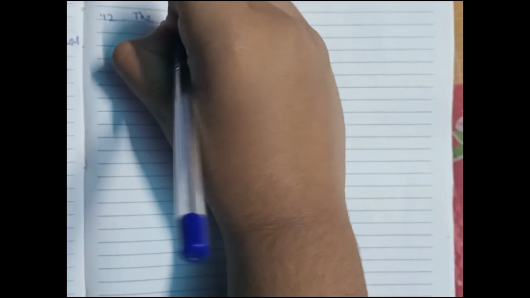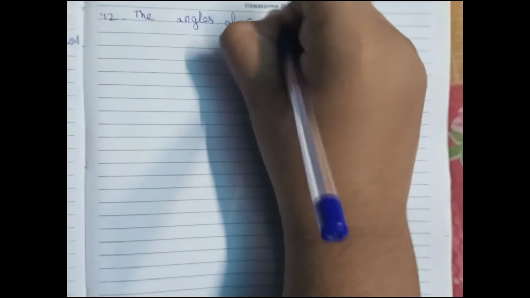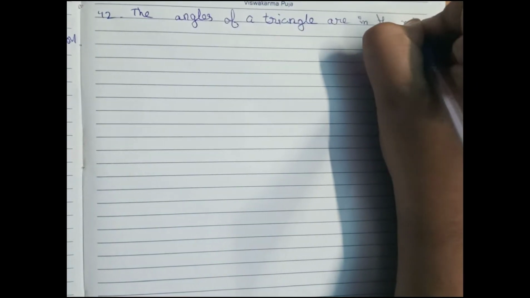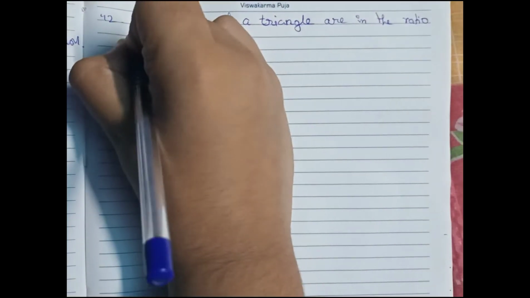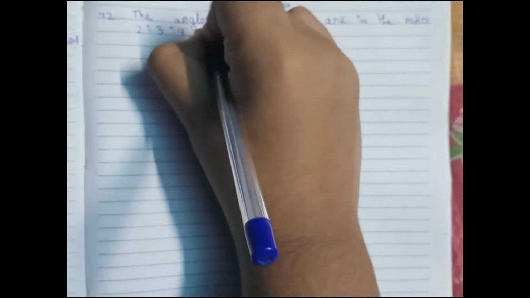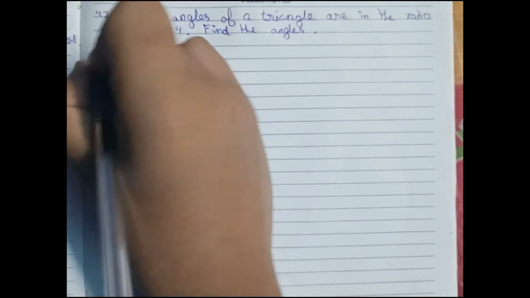So our next question, that is question number 42. The angles of a triangle are in the ratio 2:3:4. Find the angles. So this is our question. So now we solve this.